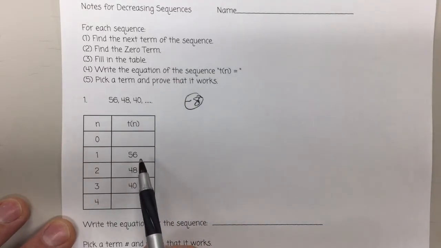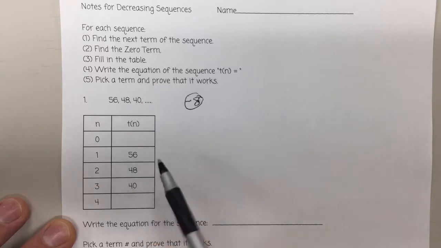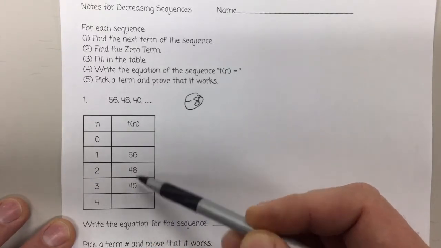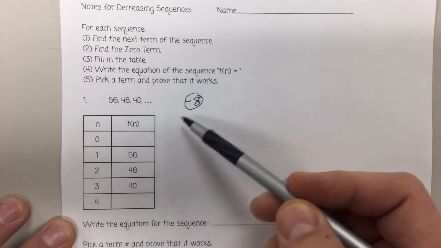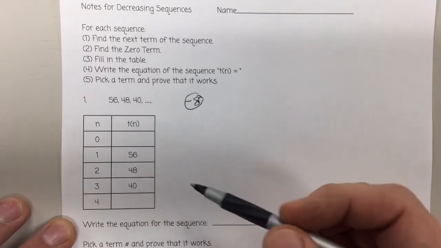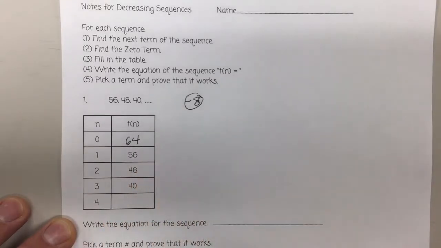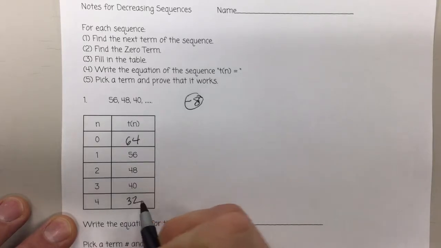So on the chart, we need to find the first term. Since the sequence is going down as we move down the table, to move up to the 0 term, we would add 8. So 56 plus 8 is 64. The fourth term in the sequence would be 40 minus 8, which is 32.